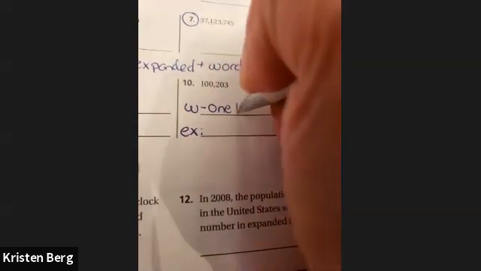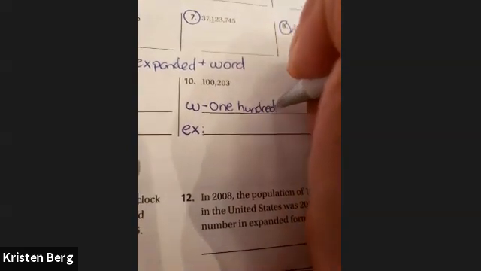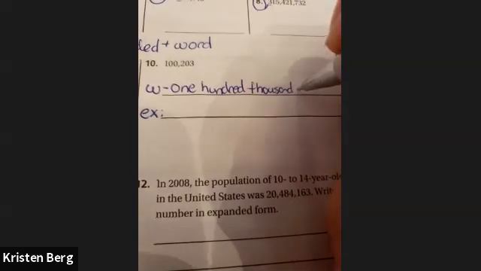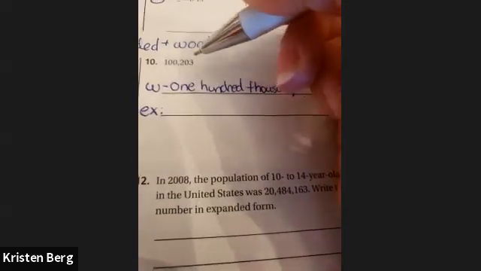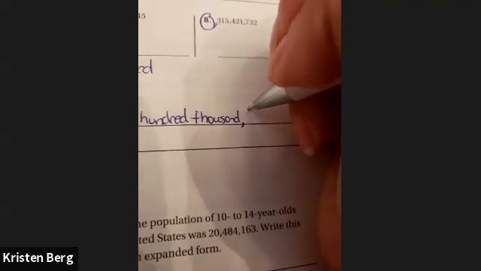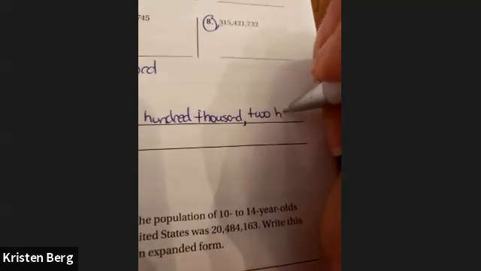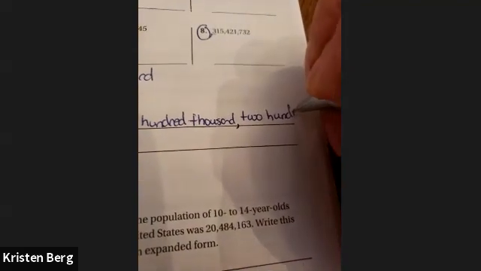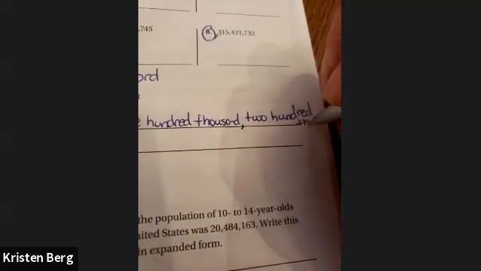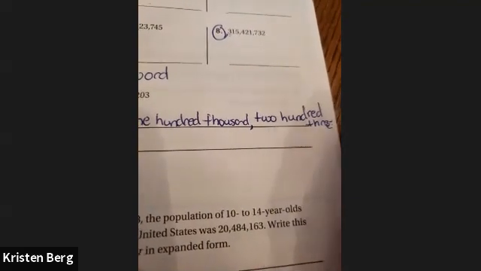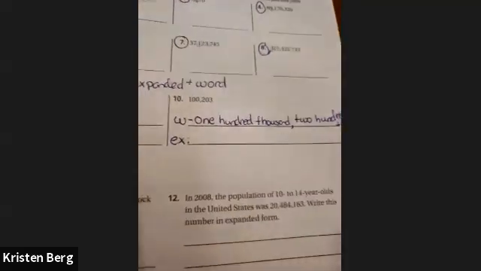So 100,000 comma. And then how do I say 203? You should be saying, oh, that is 203. And then you're just going to write that out. 203. Okay, sorry, I had to put it on top of it.